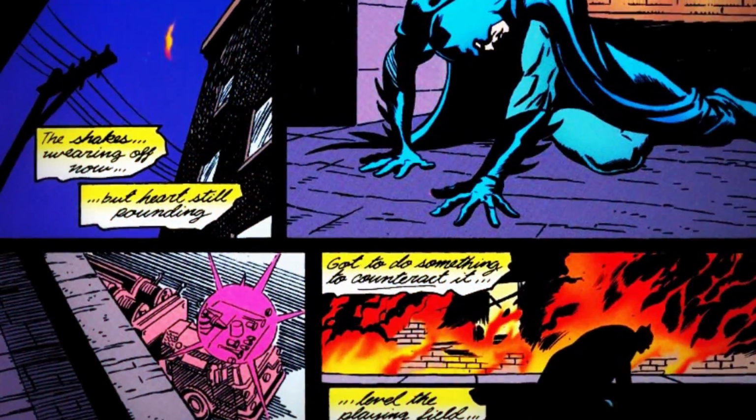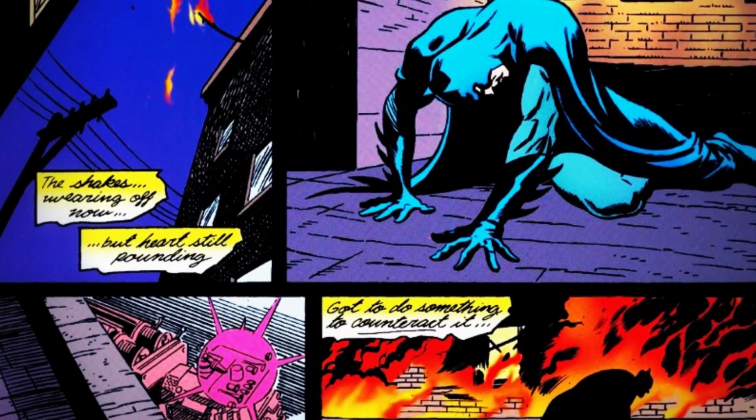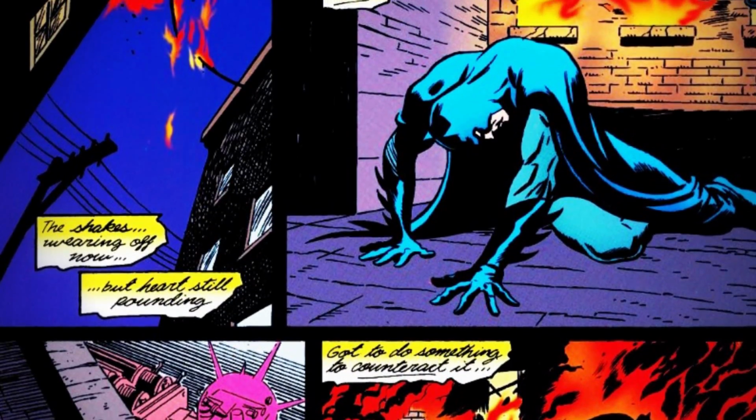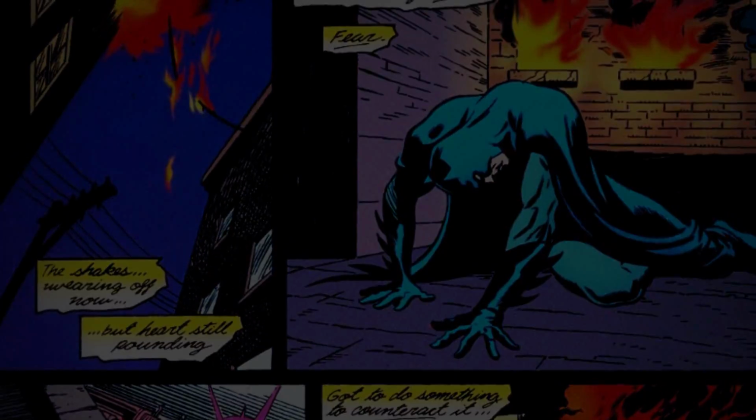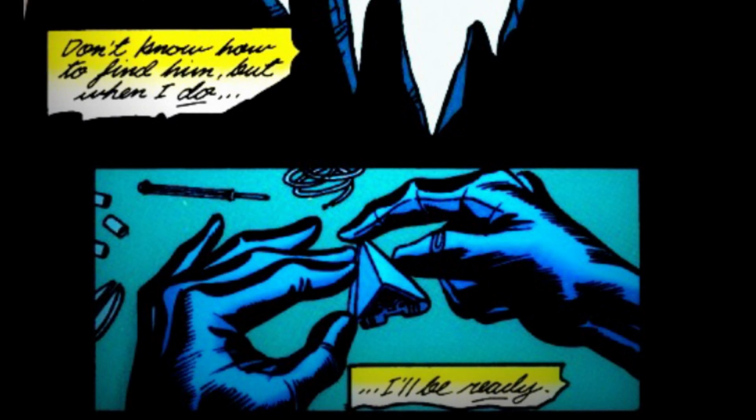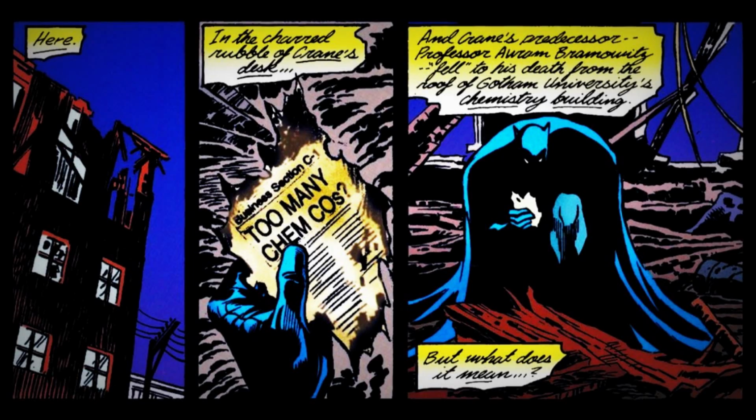The fear gas wears off and Batman realizes that he has just found an enemy that employs the same tactic he does: fear. Knowing that he himself is not immune to fear, he knows he has to level the playing field and retake the darkness for himself. Batman develops a filter for the nose of his mask and then finds an article in the ashes of Scarecrow's apartment on the influx of chemical companies in Gotham.